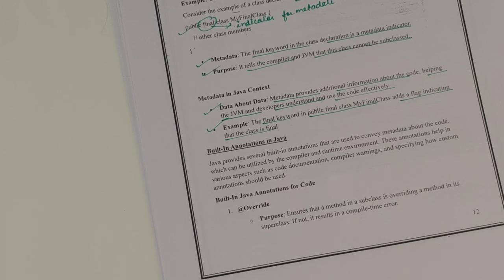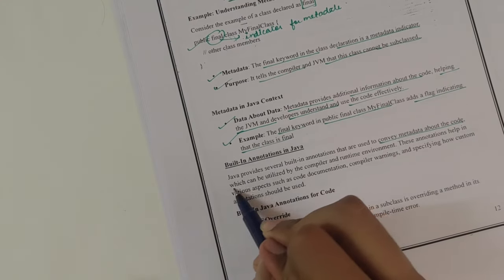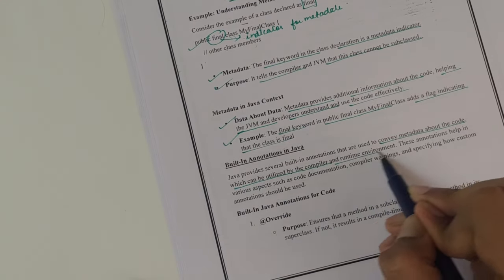Next, we have the built-in annotations in Java. Built-in annotations convey metadata about the code, which can be utilized by the compiler and the runtime environment.